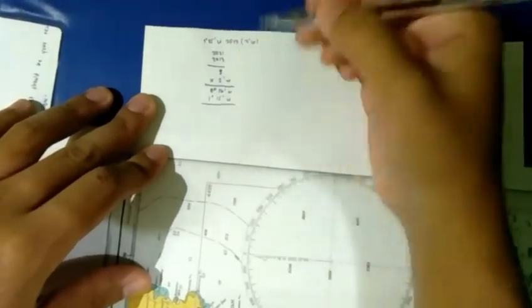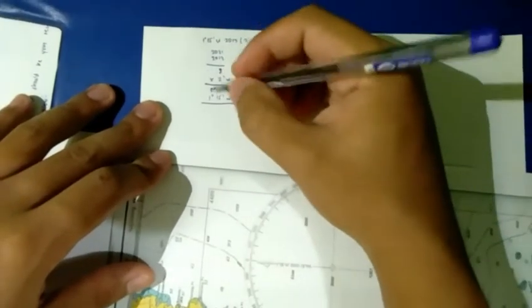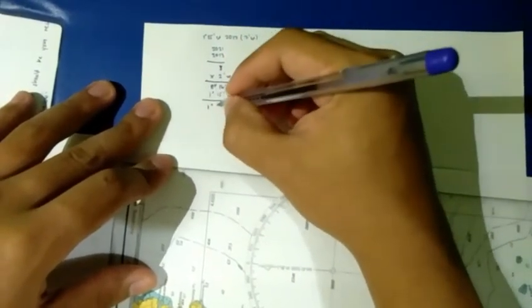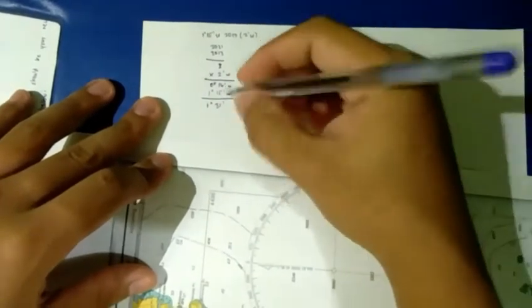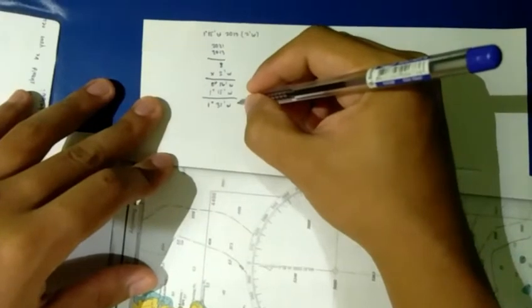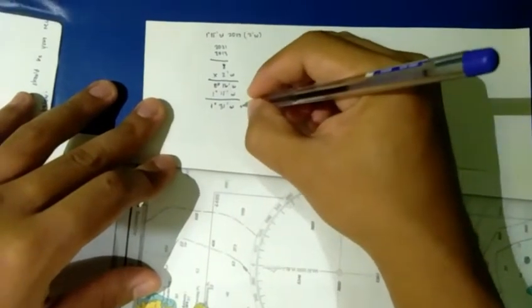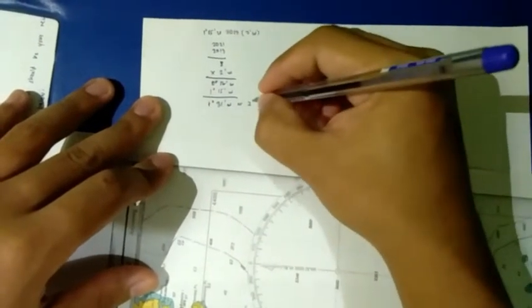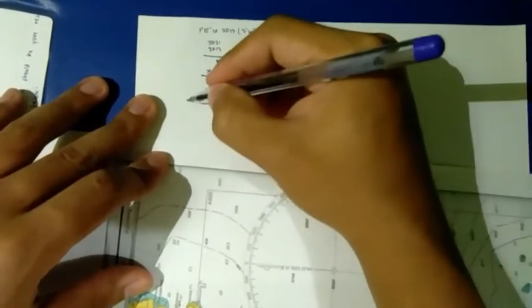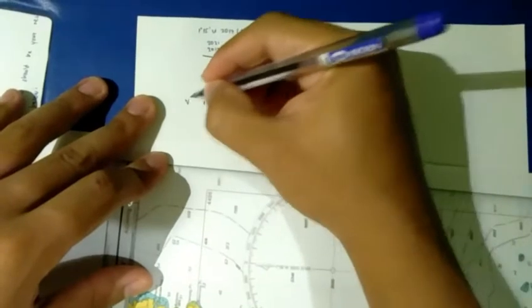So we need to add, and we will get 1 degrees and 31 minutes west, or round it off into 2 degrees west. So that would be our variation.